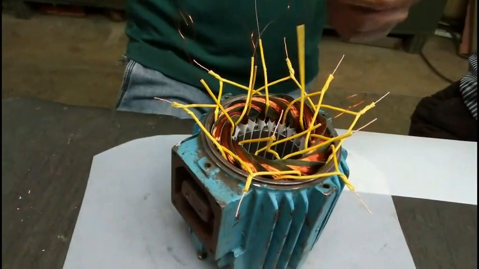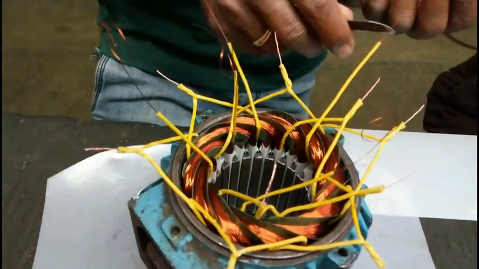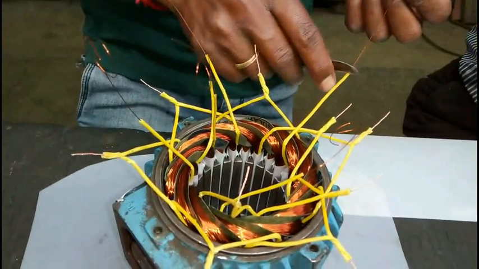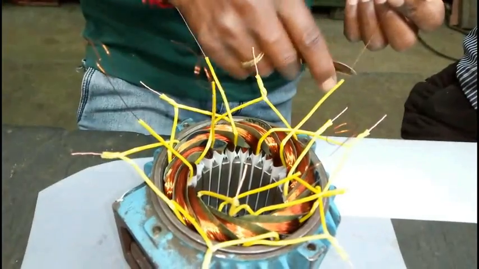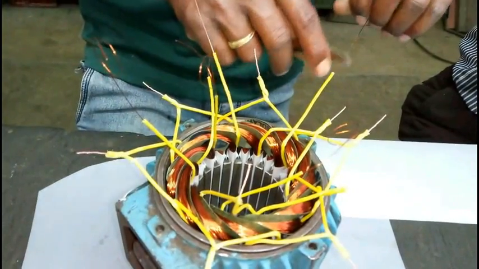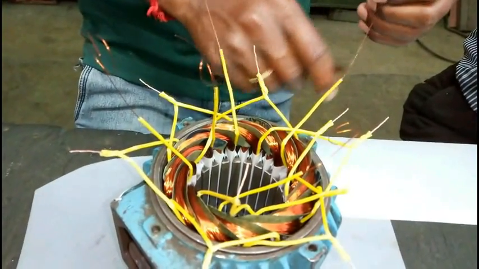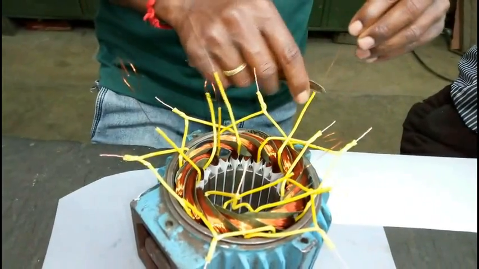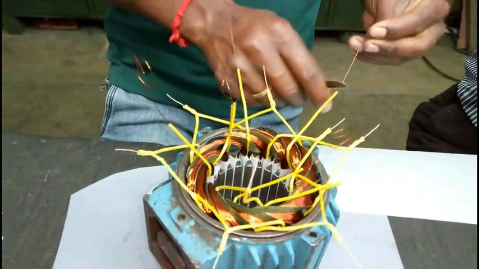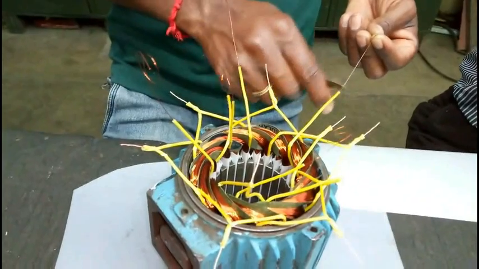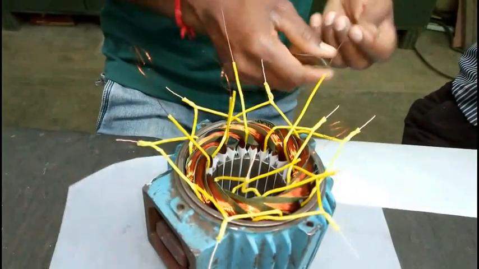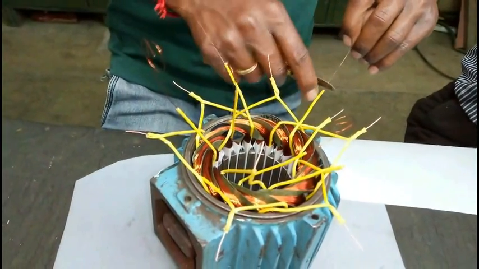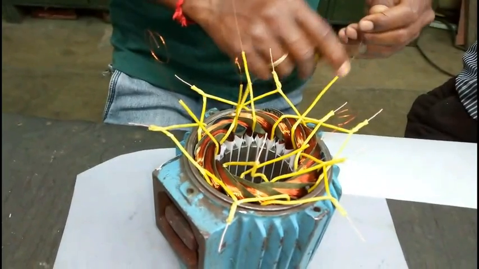Now we will remove insulation from all the C1, C2, B1, B2, A1, A2 terminals, and we have to make a star connection by connecting A2, B2 and C2, and 3 wires will come out from A1, B1 and C1 to outside the motor where we can feed the 3-phase supply.